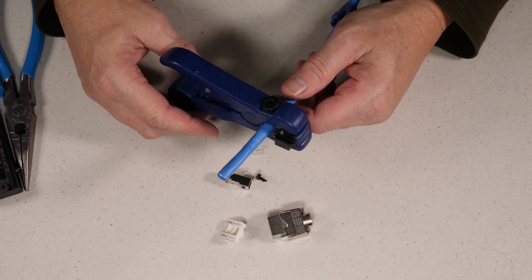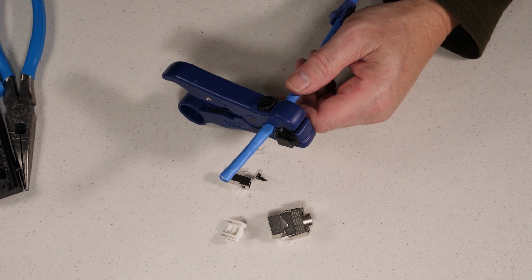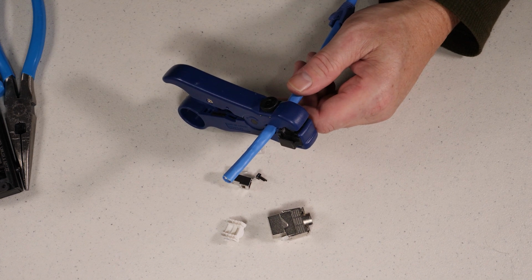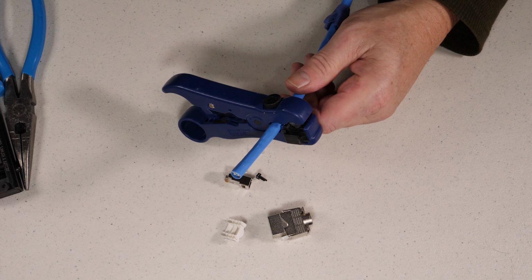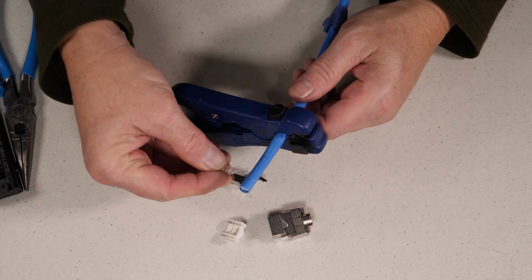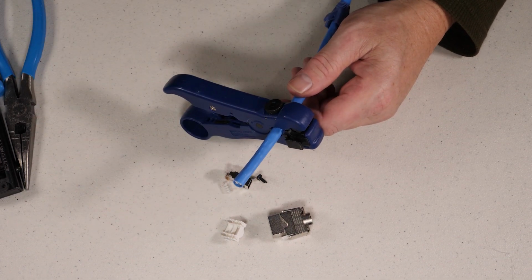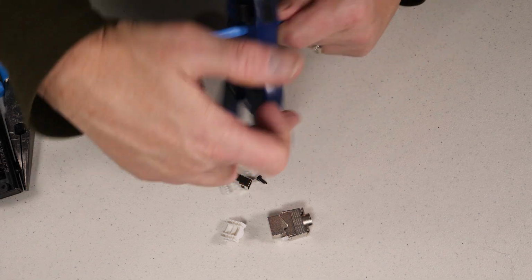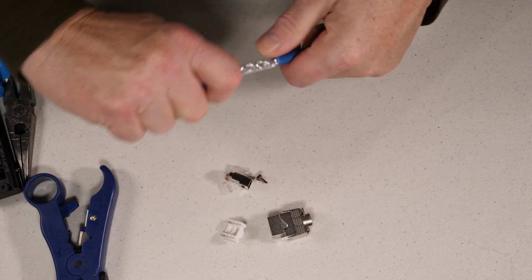What I usually do is strip it at least a couple inches, because I like to have the extra room to work with. There are other people that do it different ways. Everybody has a technique that they prefer. For me, this works better, because as we insert this little plastic insert, I like to have the extra length of the wire to work with. So let's go ahead and strip that jacket.